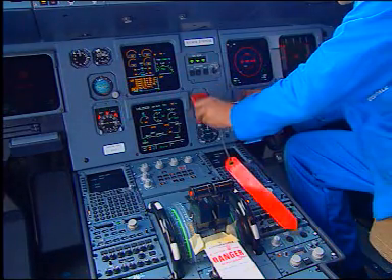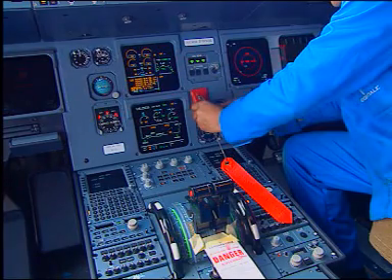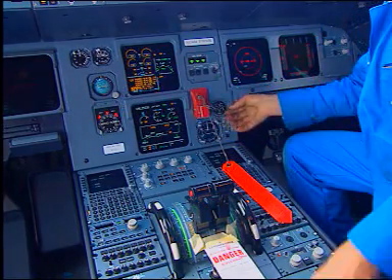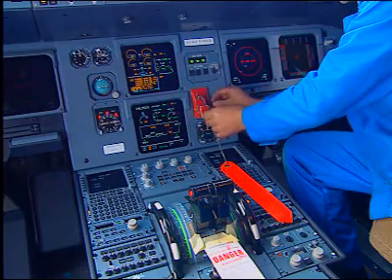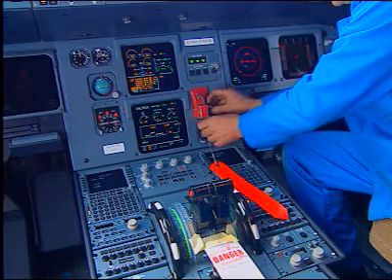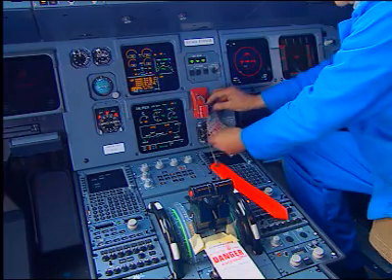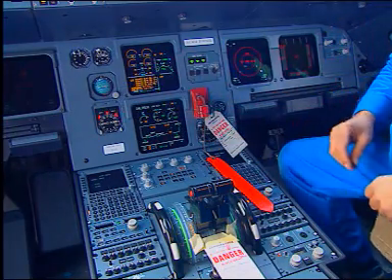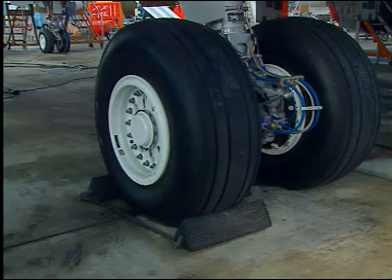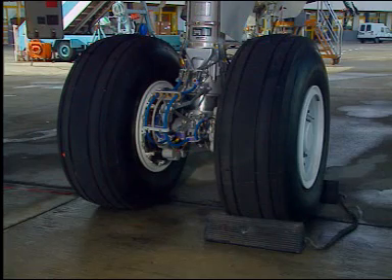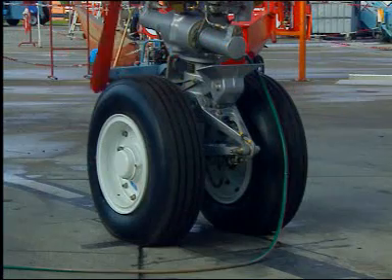In the cockpit, make sure that the landing gear control lever is in the down position and put a warning notice in position to tell people not to operate the landing gear. On the outside, make sure that the wheel chocks are in position on the main landing gear, but do not put a chock on the nose wheel.